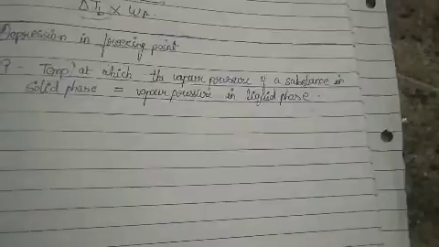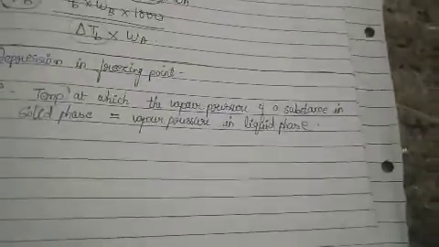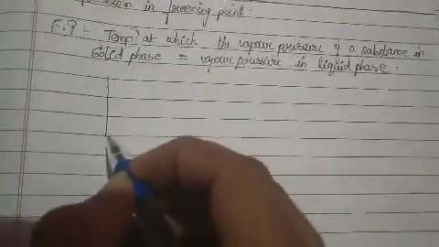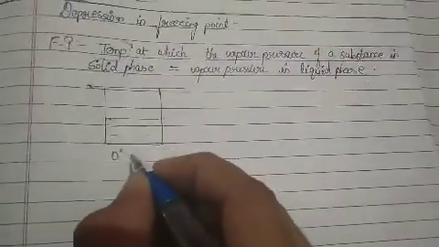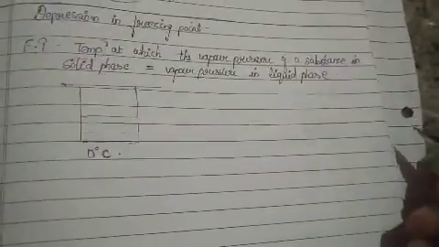So now the question arises: what happens to this freezing point when you're adding a solute to your solvent? To understand that, take a beaker filled with water, and you're closing it. When determining its freezing point, we know that the freezing point of water is 0 degrees Celsius.